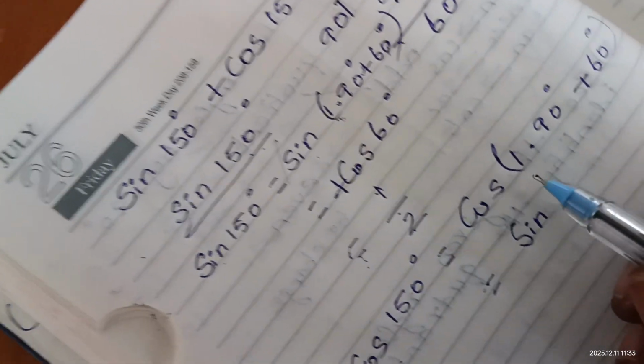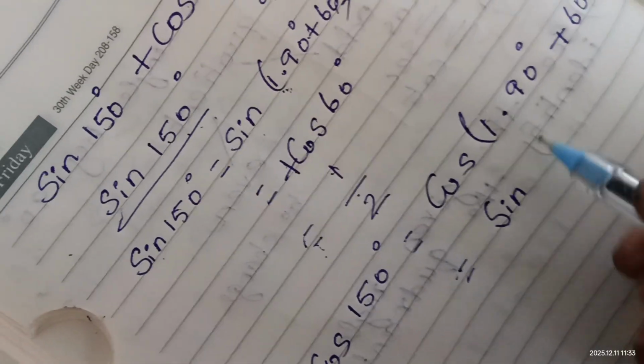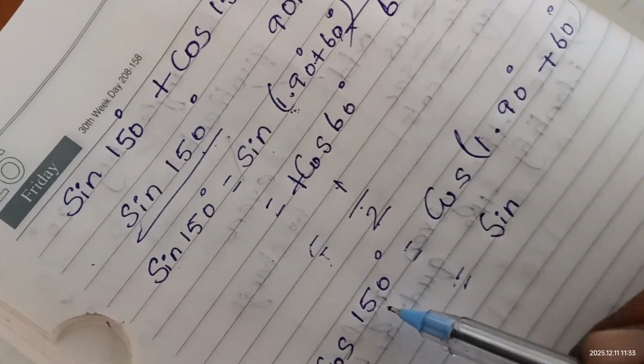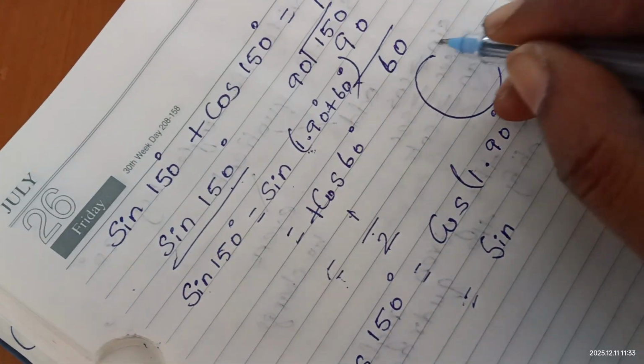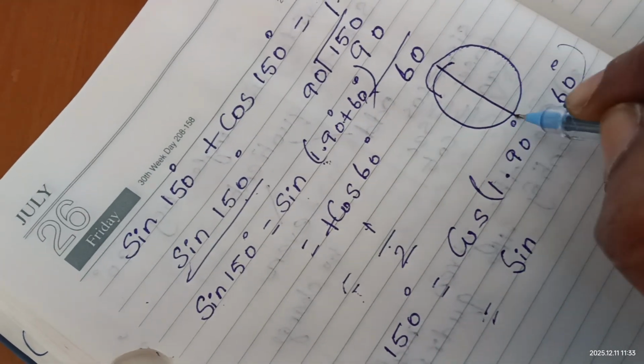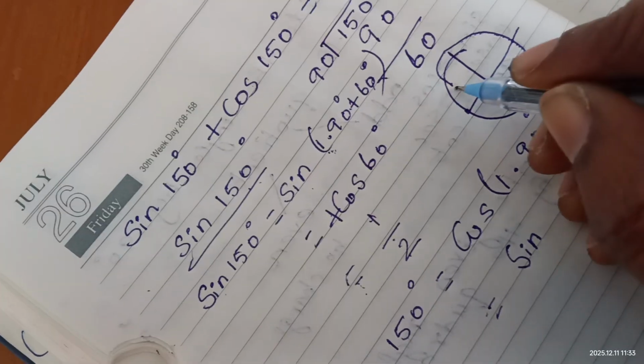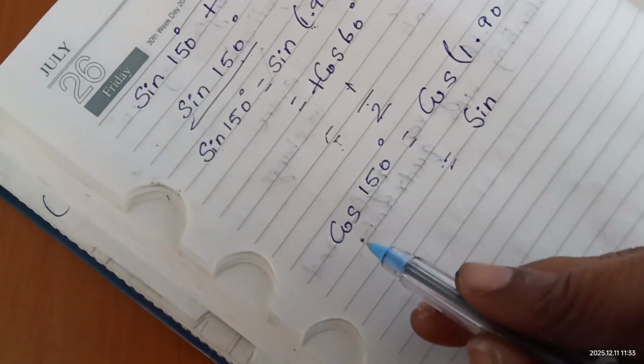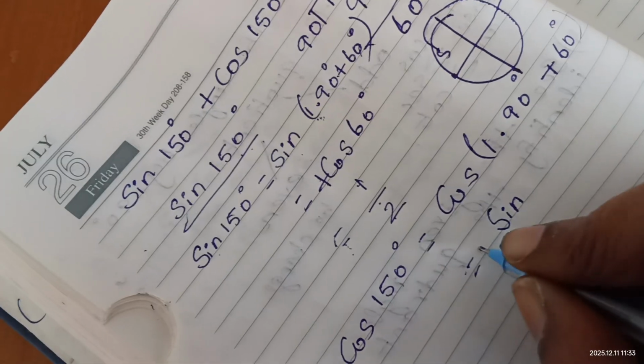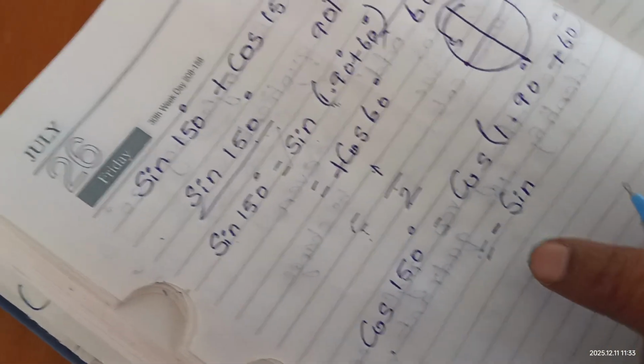Then we have to see the quadrant. This 150 degree lies in the second quadrant. But in second quadrant, what will be positive? Only sine. But here what is given? Cos. So the sign will be negative. The symbol will be negative.